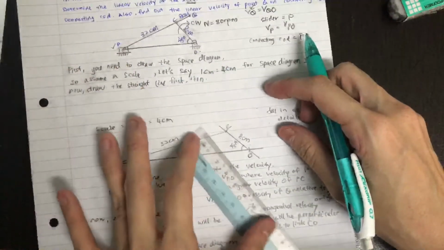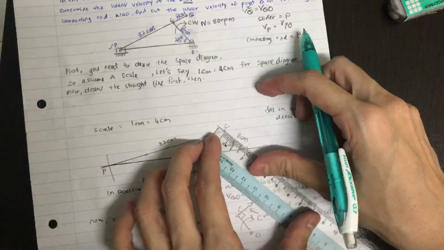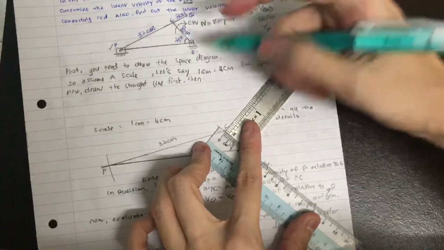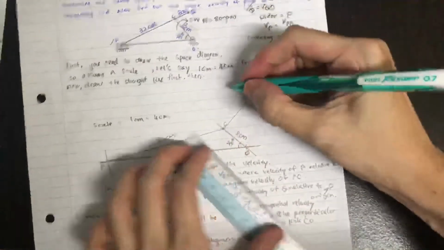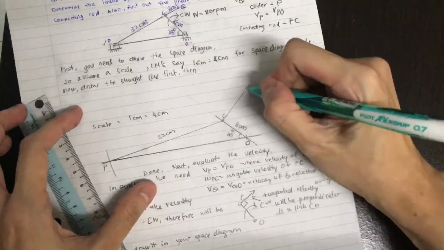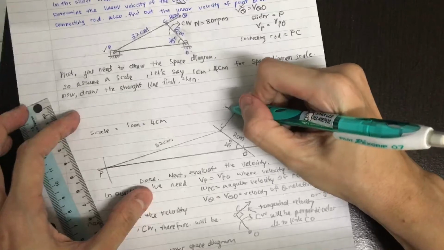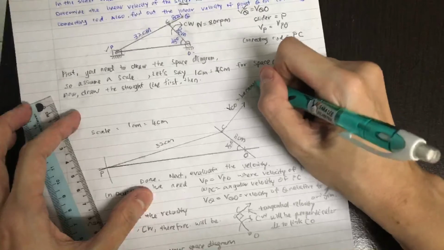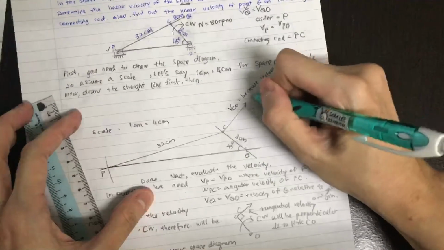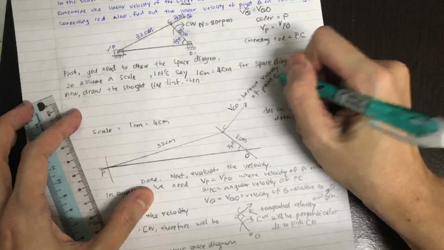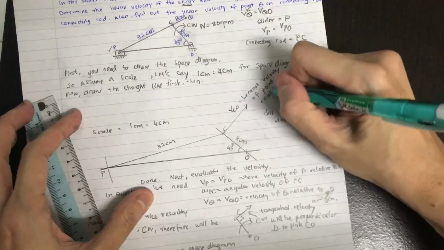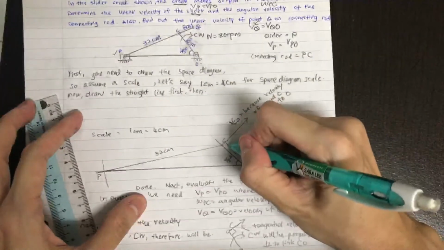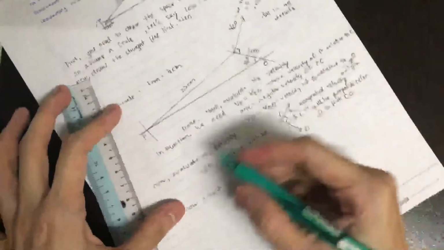Put a ruler on the link CO now. Next put another ruler 90 degrees to it. Draw the line, which is the tangential velocity of CO, the VCO. This also means the velocity of point C relative to O. Make sure it's perpendicular to link CO.